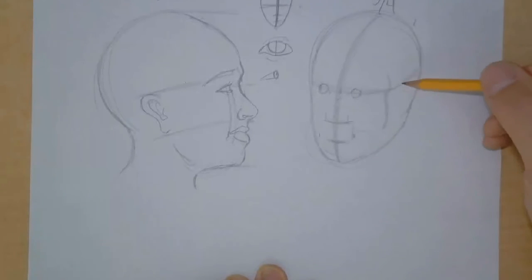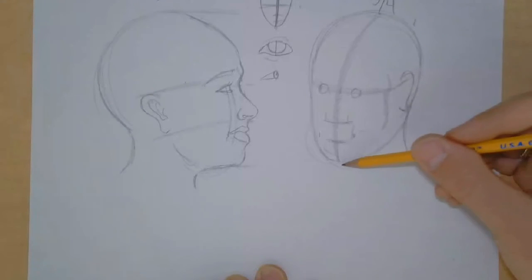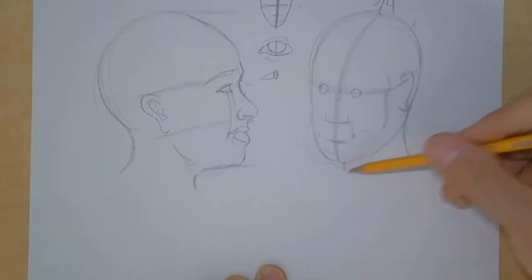Okay? The ear is going to happen closer to the back of the head. It's going to sort of be like this. Okay? And the neck is just going to come off of the back of the head. Under the chin, it's going to kind of just pop out under the chin.